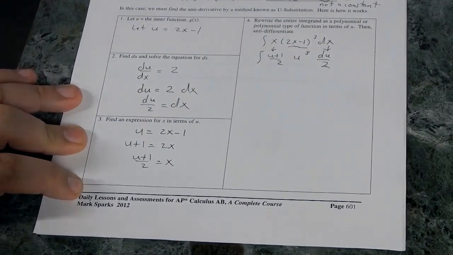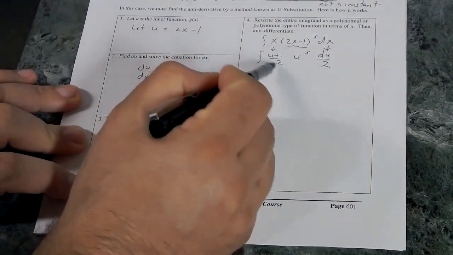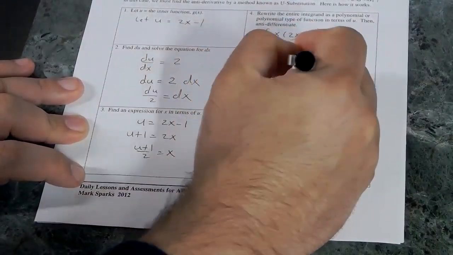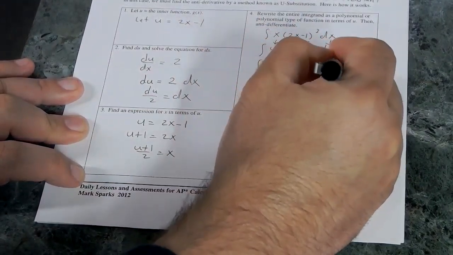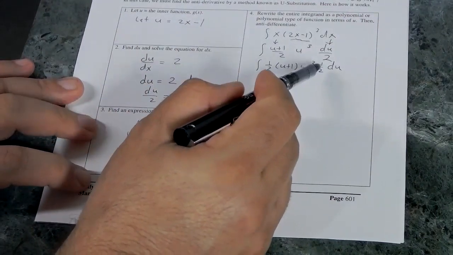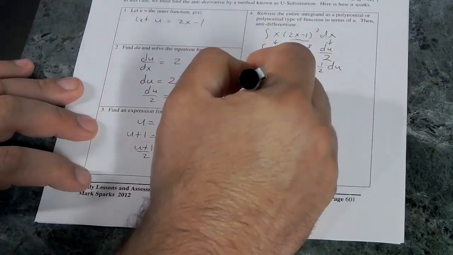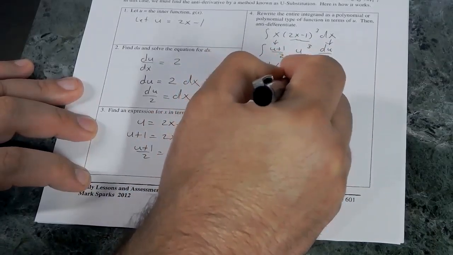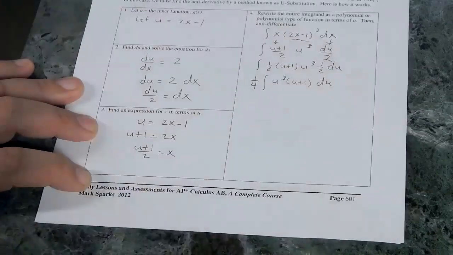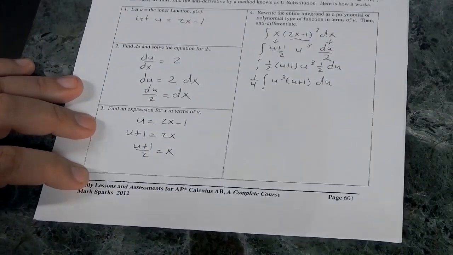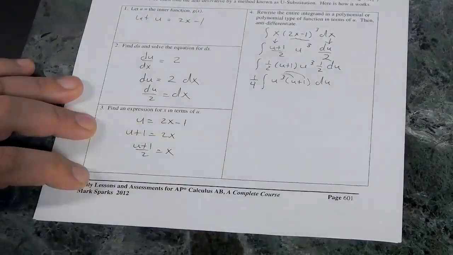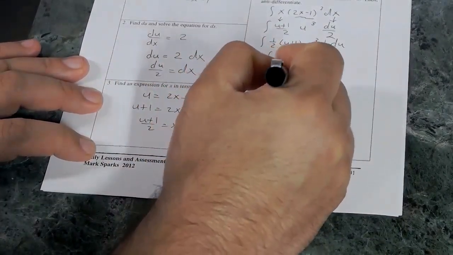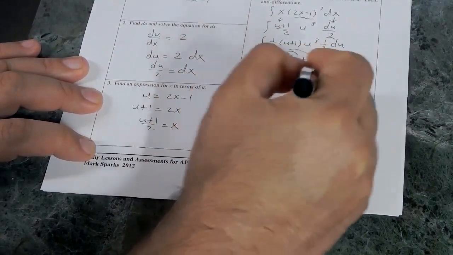So what I'm going to do is this. I'm going to take this half from here. Hold on, let me rewrite this as 1/2 (u plus 1) u cubed times 1/2 du. I'm going to take this half and this half, which is a fourth, and bring it on the outside. And then I have (u plus 1) u cubed du. What we're going to do next is distribute this u cubed to the u plus 1, and then we're just going to do our integration from there. We end up with u to the 4th plus u cubed du.